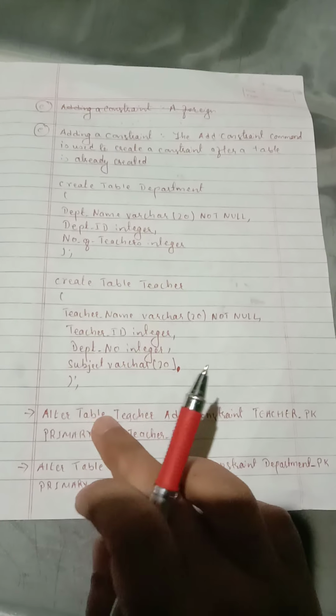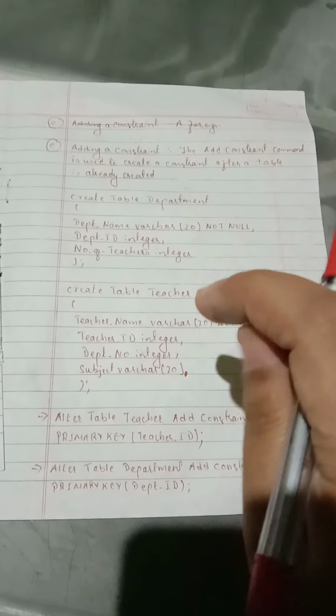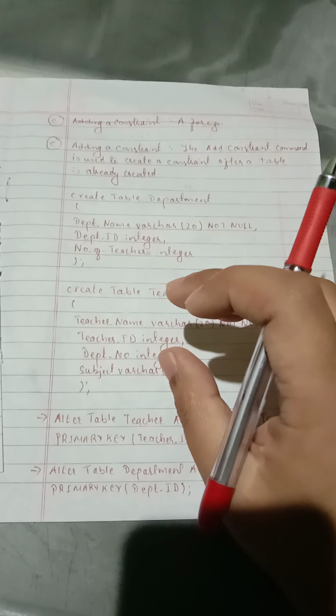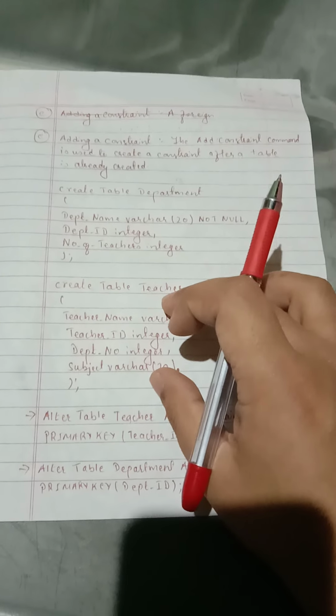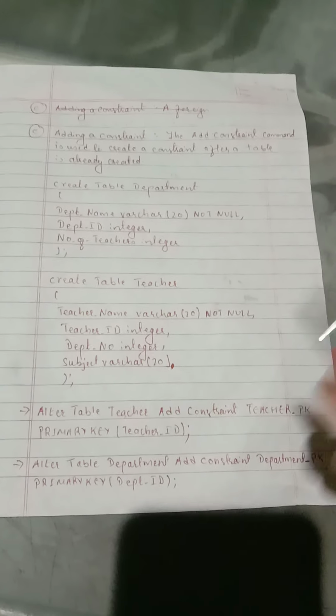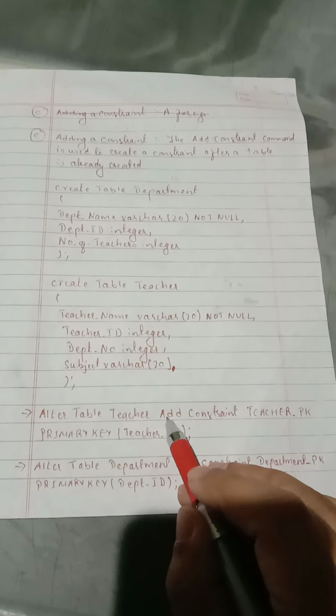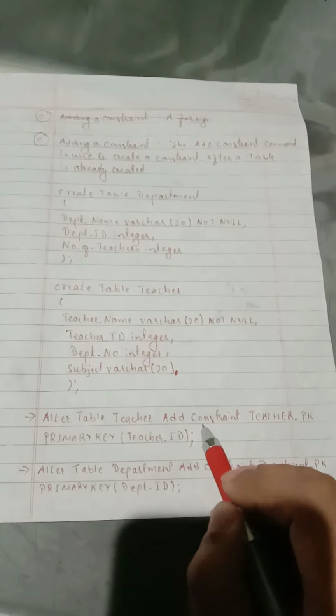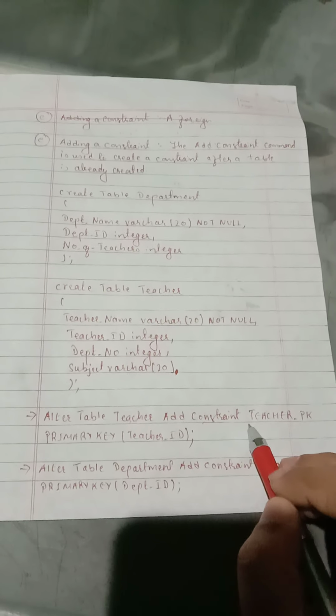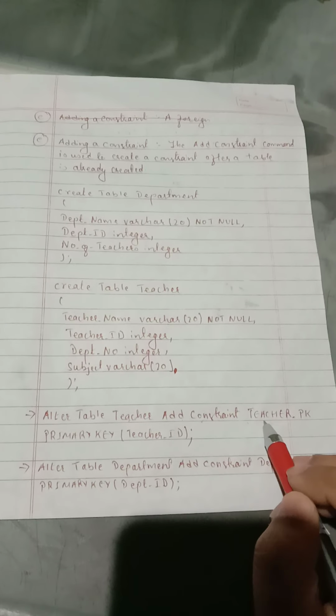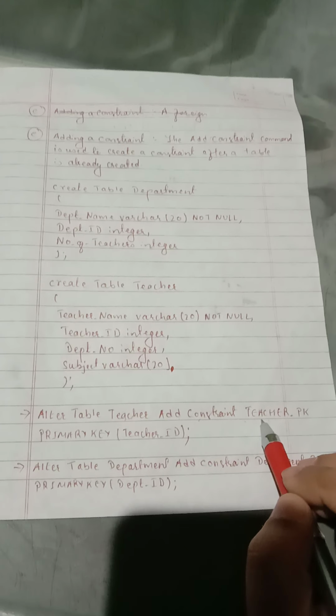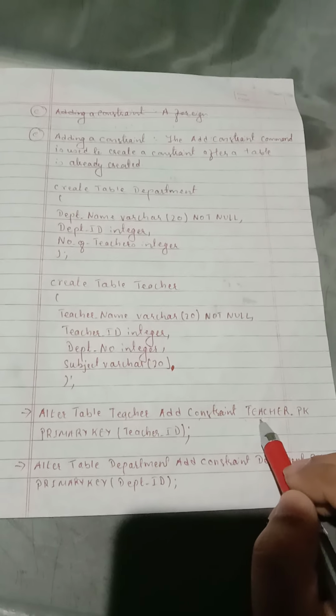Once I have specified alter table teacher, I'm commanding this table to add a constraint. Alter table teacher add constraint teacher_pk. It is just a name to understand it, then primary key and teacher id.